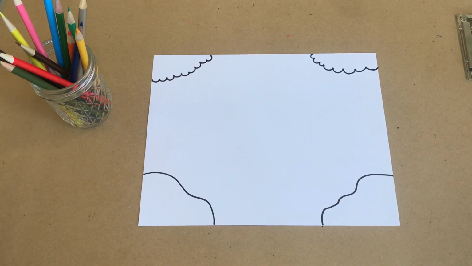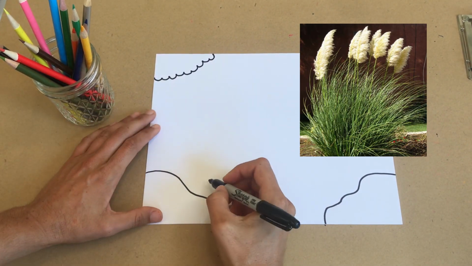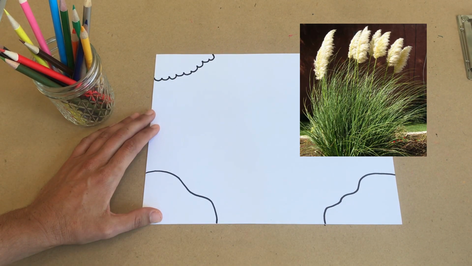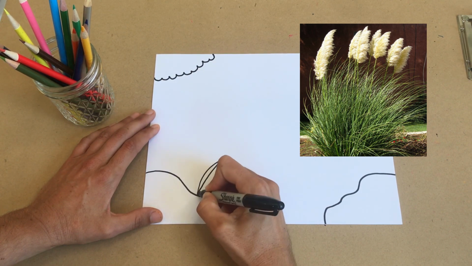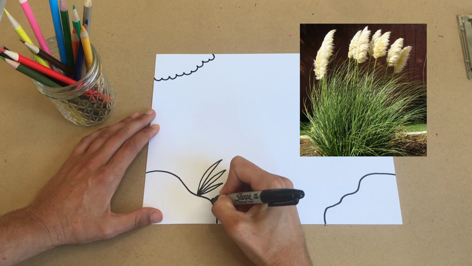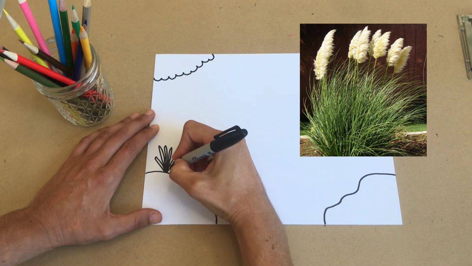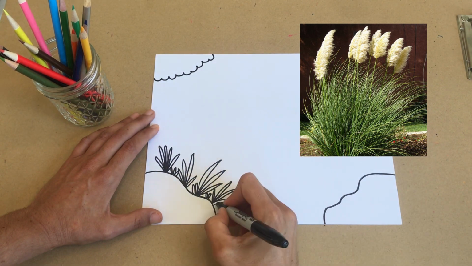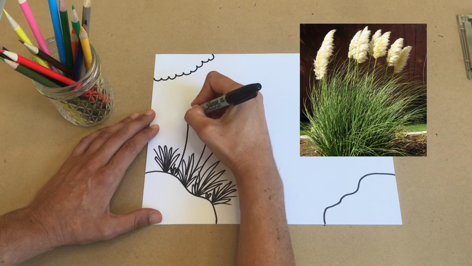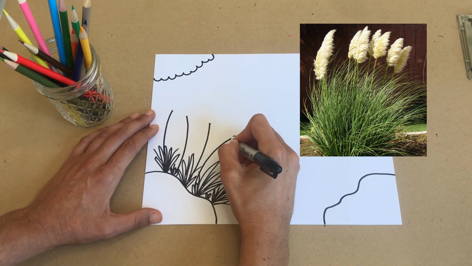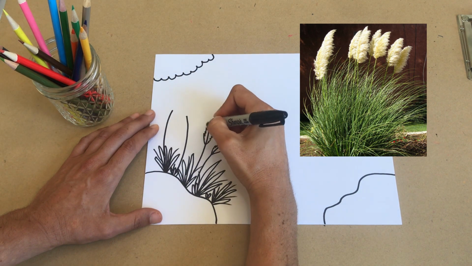Awesome! Now I'll add some living elements. I often see this pampas grass in the wetlands, and I think it'd be really fun to draw it. So I'm going to draw long skinny lines for the blades of grass, and then some long skinny lines that shoot up with some zigzags for the fluffy reeds on top.